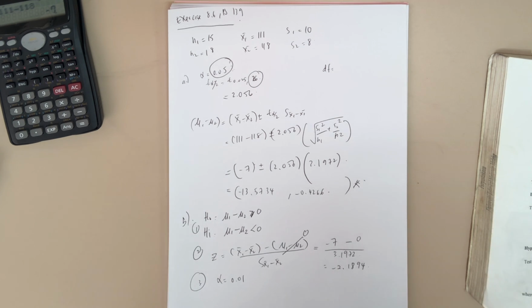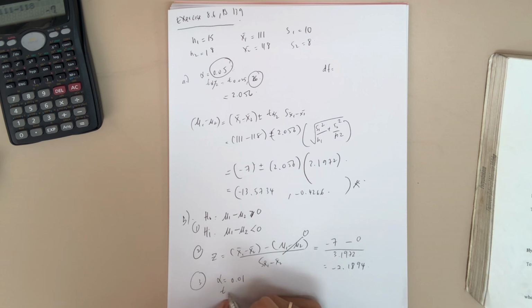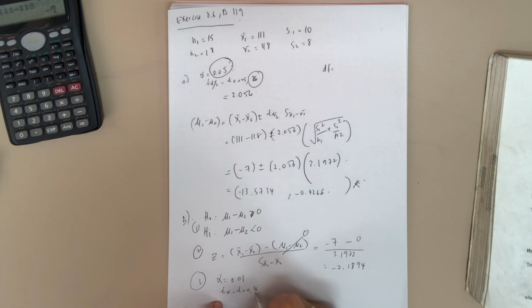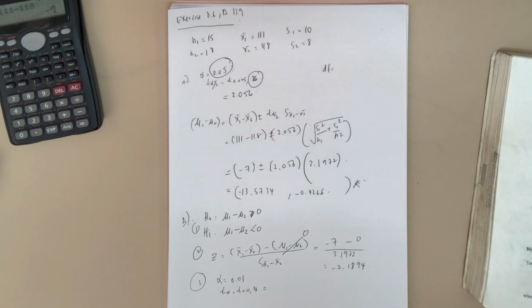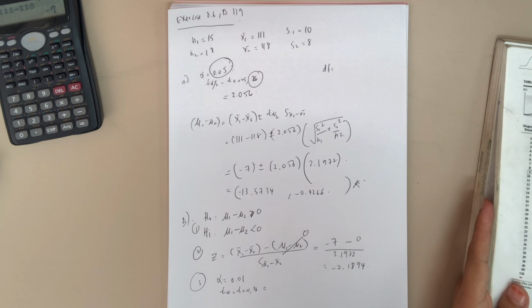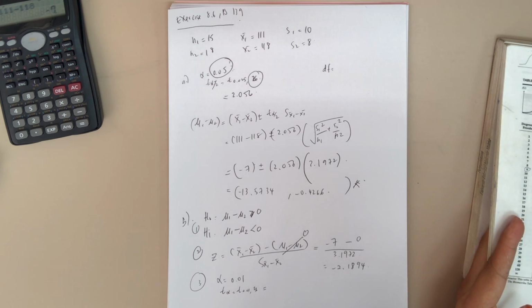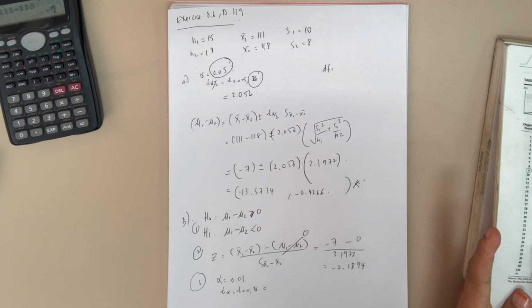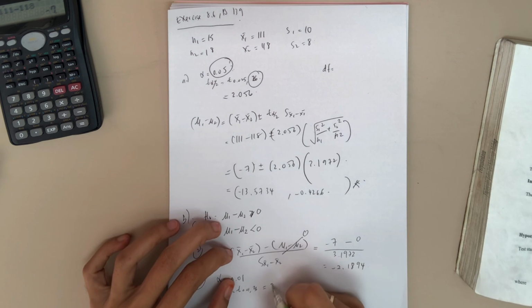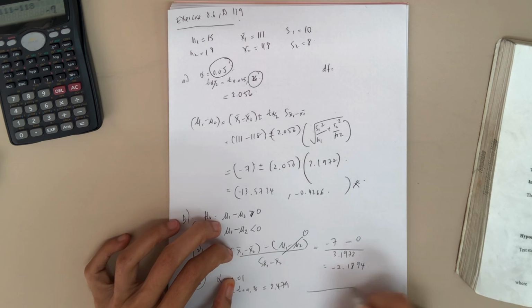Then in the t-table, it is just t alpha, not t alpha over 2, because this is one tail. So t 0.01 with 26 degrees of freedom is 2.479.